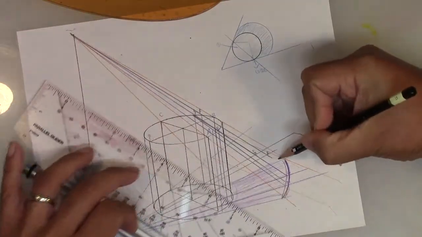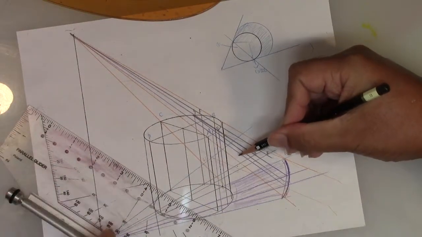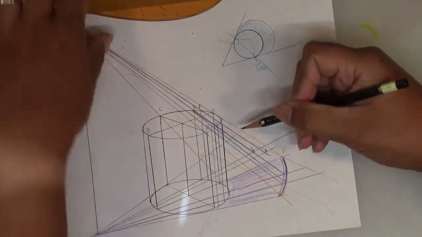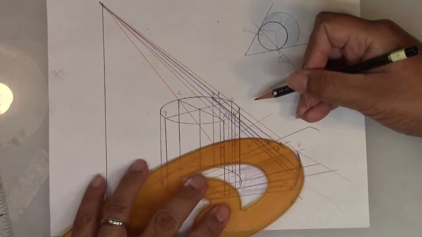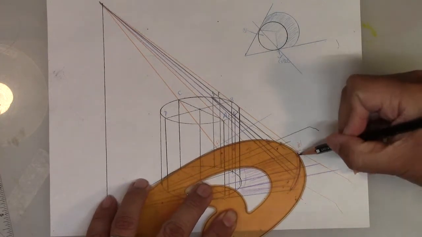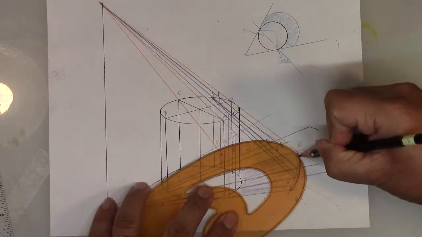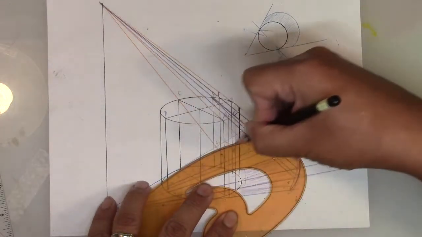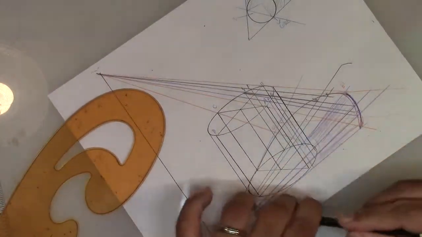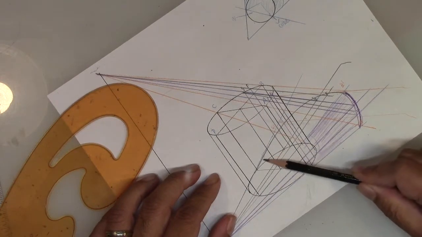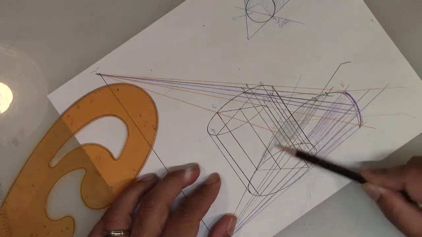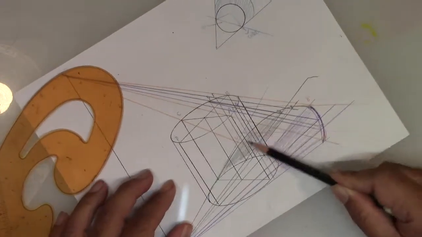So now we know that curve is right there. We can do another one, but we also know it's symmetrical. One can already figure out that somewhere around in this area is your cast shadow shape.